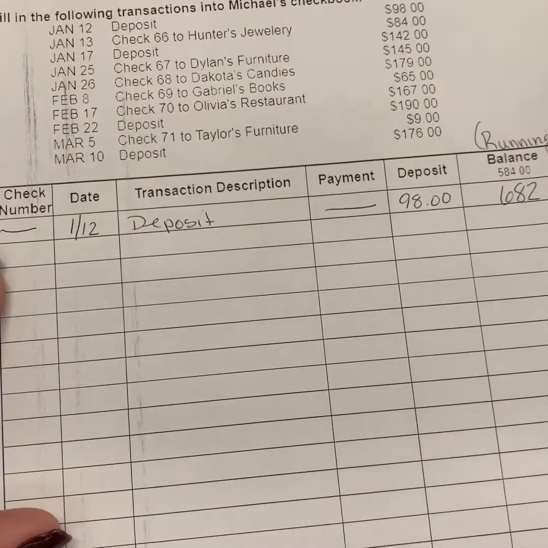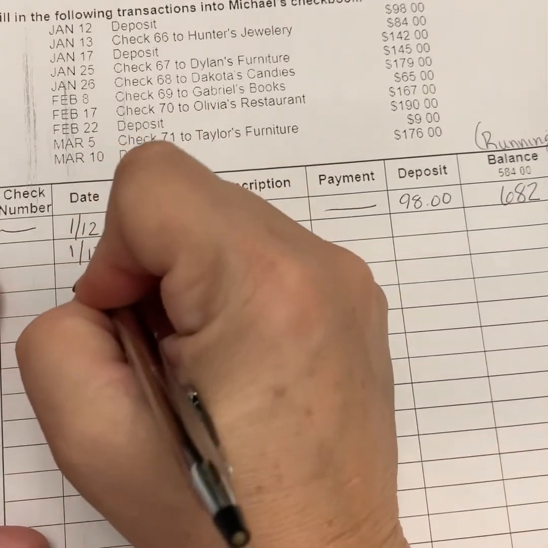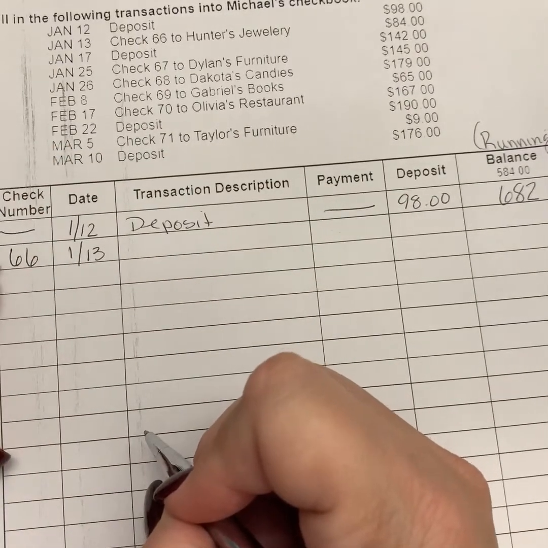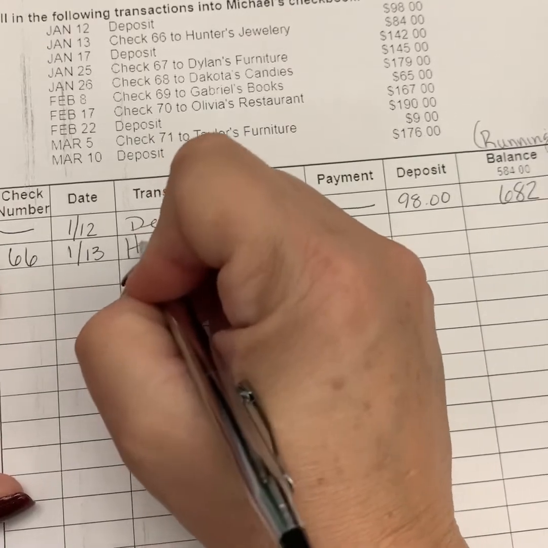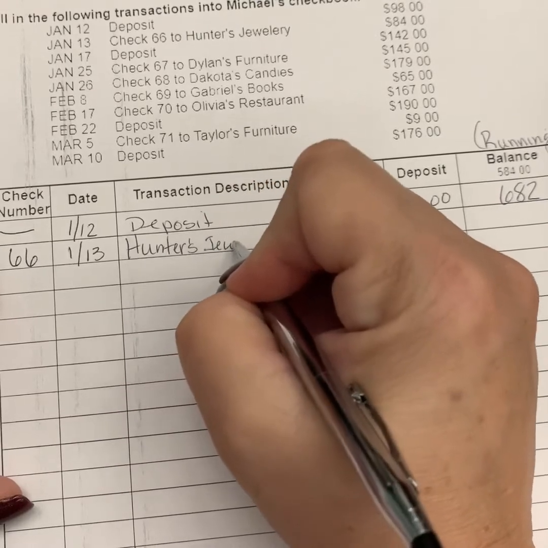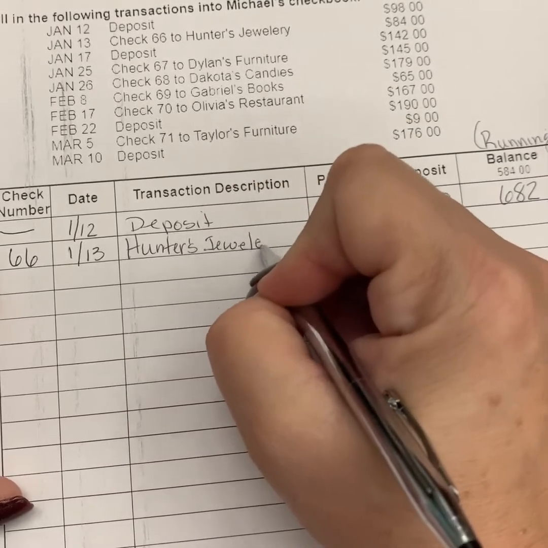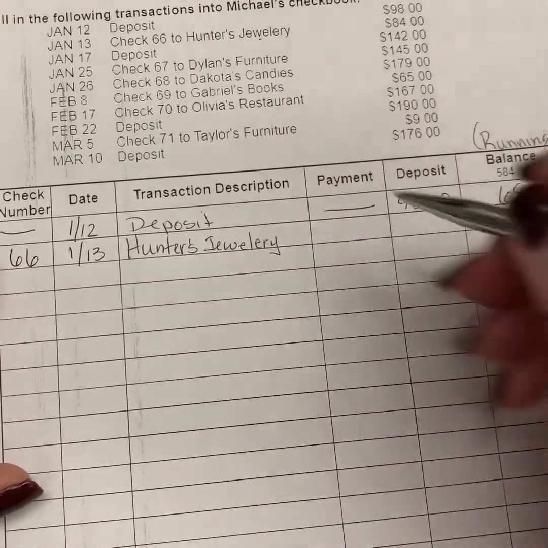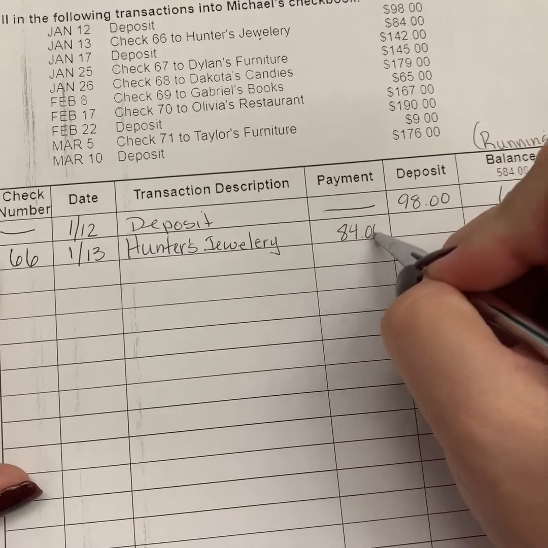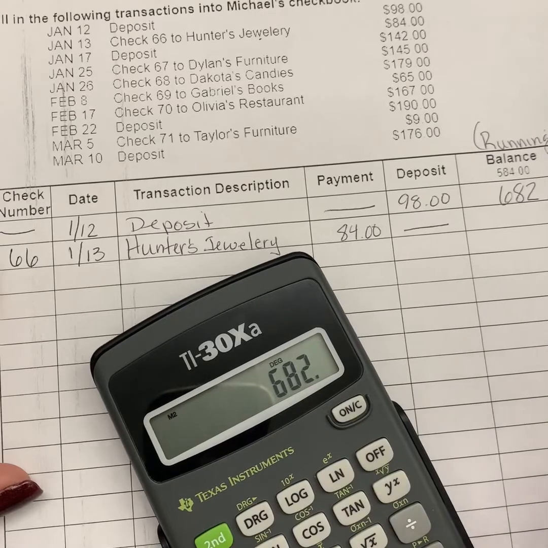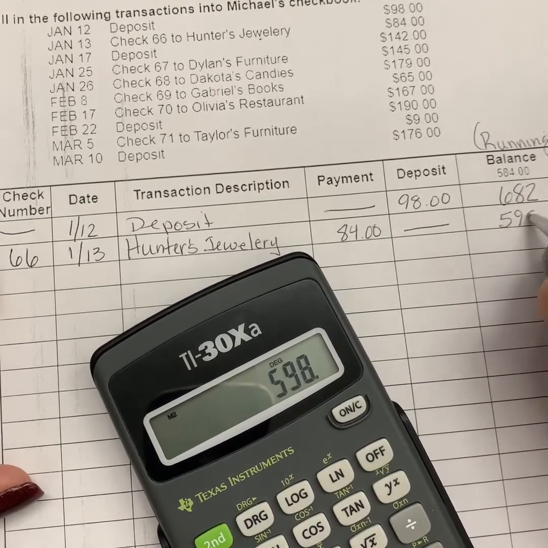The next transaction is on the 13th. It is a check, which is number 66, so I record the check number here. And it is written to Hunter's Jeweler. Now you can write in the purpose, like if it was a gift or whatever, you can write this as part of the description. It was a payment of $84, so I'm going to write $84 here. And then it wasn't a deposit, so I draw a line through there. And then I have $682, and I'm going to subtract $84. That's going to give me $598.